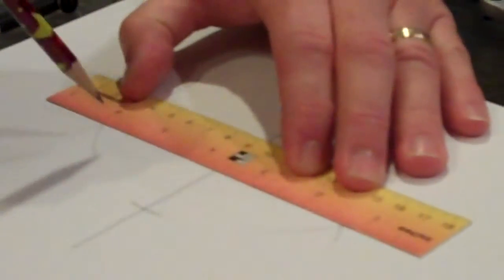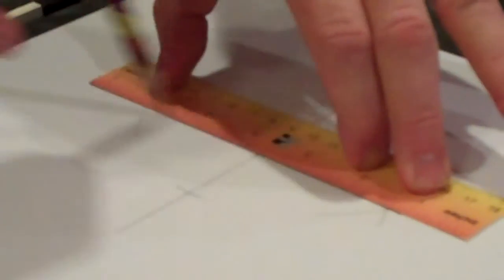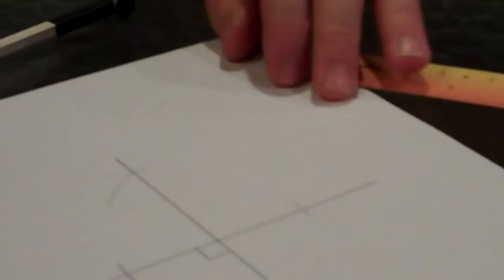And if I take this ruler and I put my pencil down first where these intersect, and then I bring my ruler up to meet it, and I do the same thing down here so they both look the same. Now when I draw this line and I pull this away, what I have done is I have created a perpendicular intersection. That's it.